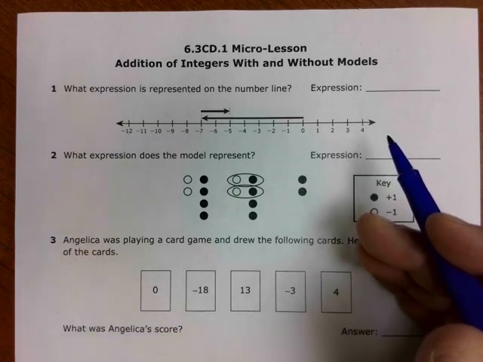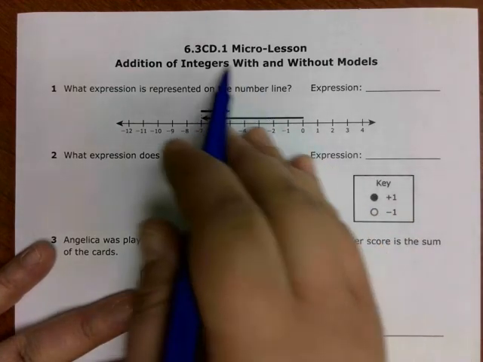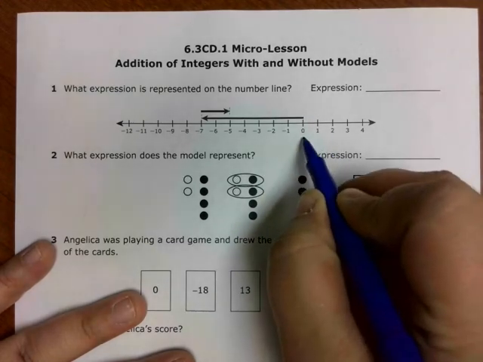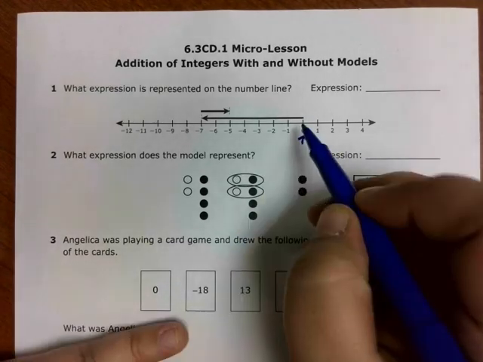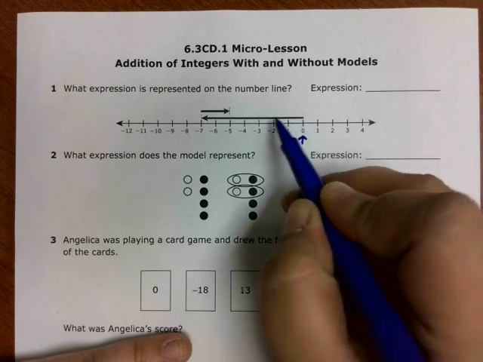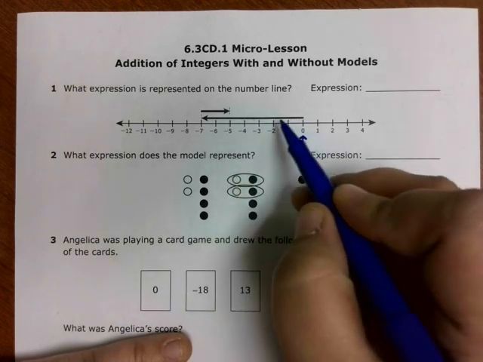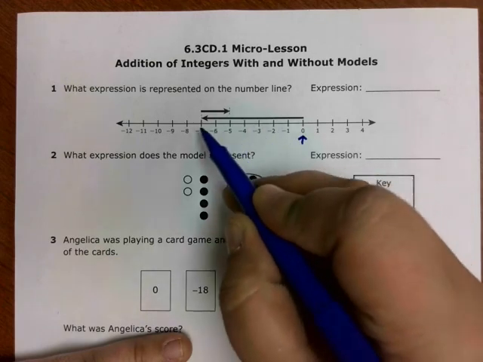Is it -2 plus 5? Is it -3 plus 5? They want to know what is the problem actually telling you to do. So when you're given a number line, you always start at 0. That's where you always look at the beginning. And then you see where that line is started and where it goes to. That is your first number. So it starts at 0 and goes to -7.